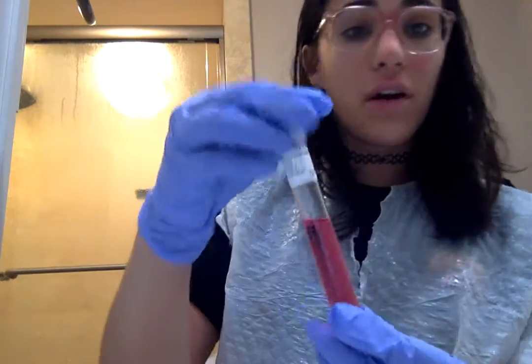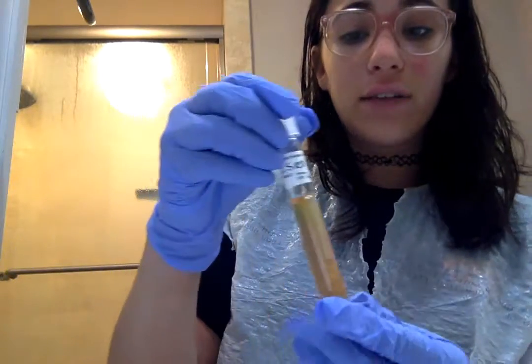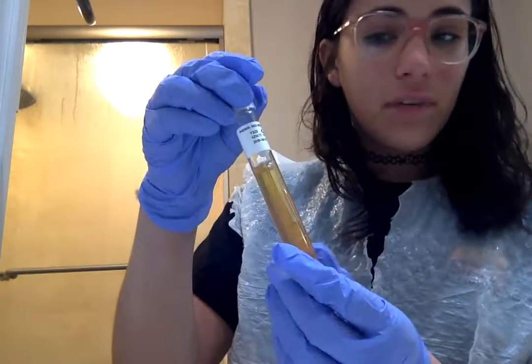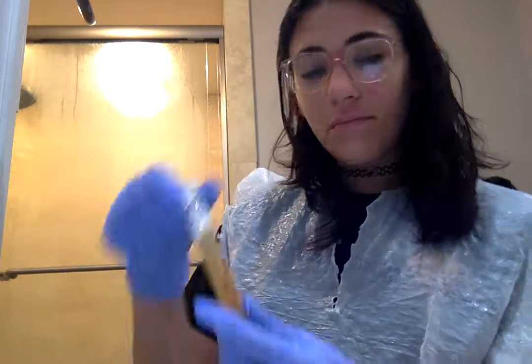Mind you, the color of the broth started off as red. When one of them is positive to the isolated carbohydrate, it'll turn yellow. And if it has gas bubbles, it means fermentation with gas bubbles. Yeah, that's all for this week's lab.